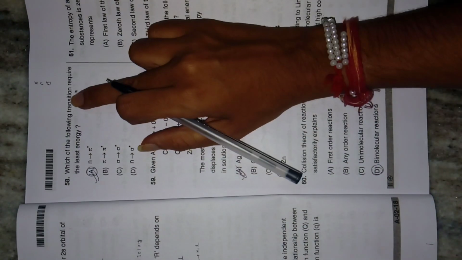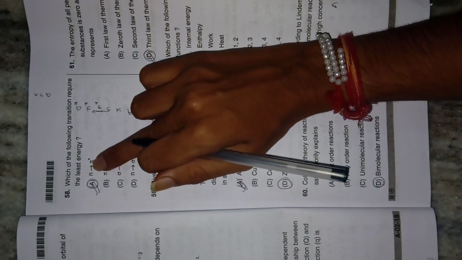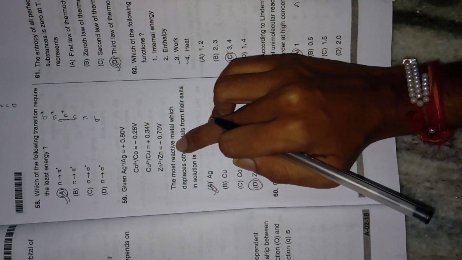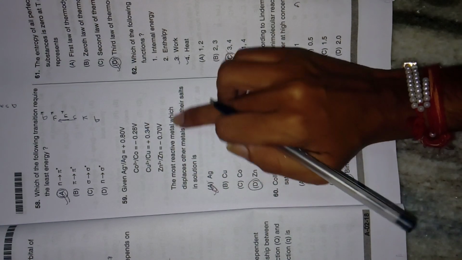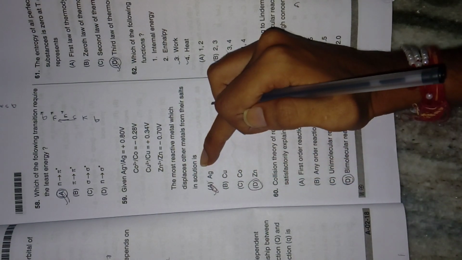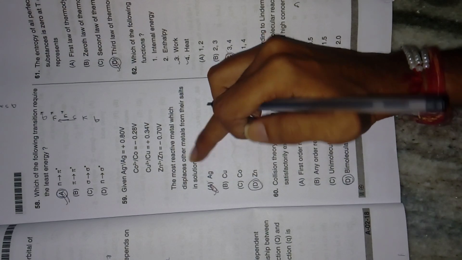Which of the following transitions requires the least energy? It is n to pi star, right? And among the following reactive metals, the most reactive metal which displaces the other metal from its salt is the one which has more reducing capability, that is your zinc. Okay, D is the right option.